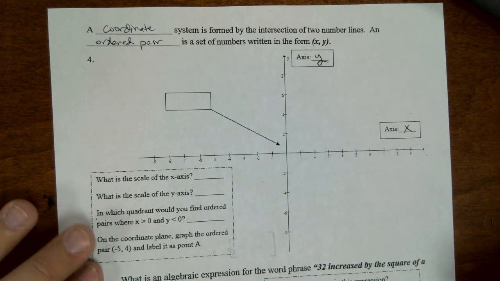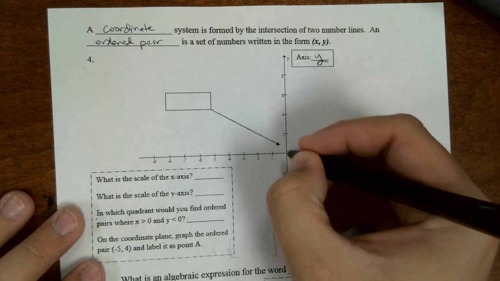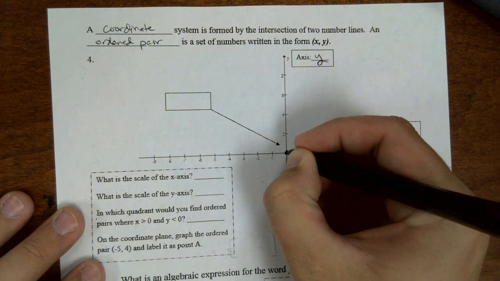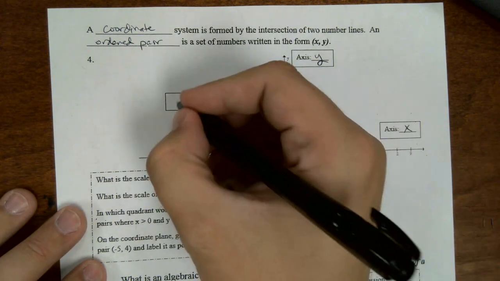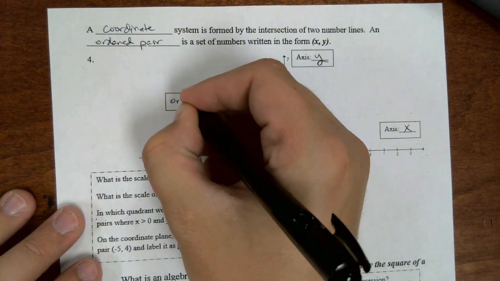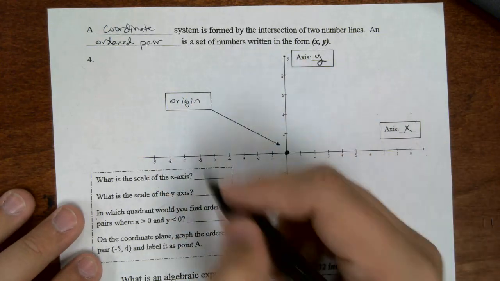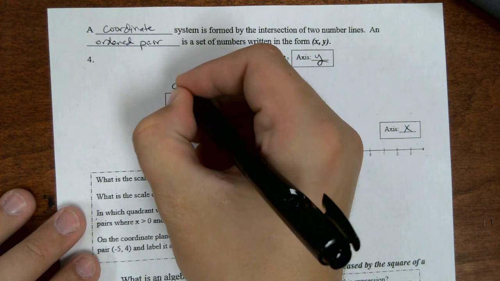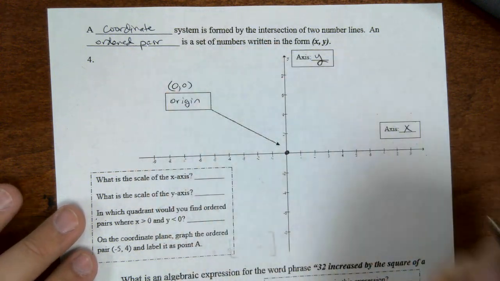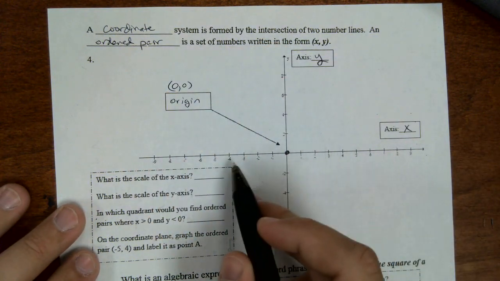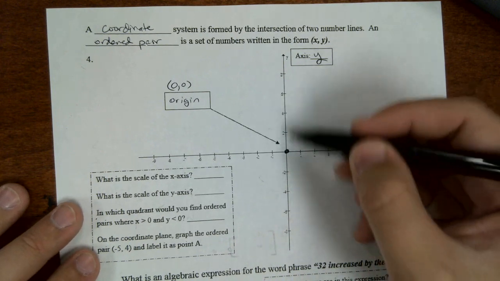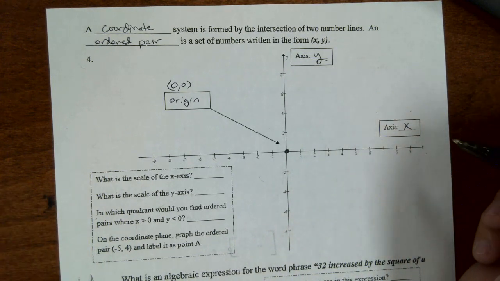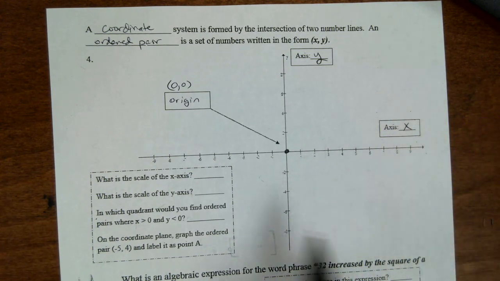Okay, so a couple key things to point out. This arrow is pointing again to the intersection of the two axes, and this point is the origin because it is where this whole plane originates. And so this origin is also at the point (0, 0), because I don't have to move anywhere going left or right or anywhere going up and down to get there. All right, so let's answer these questions.